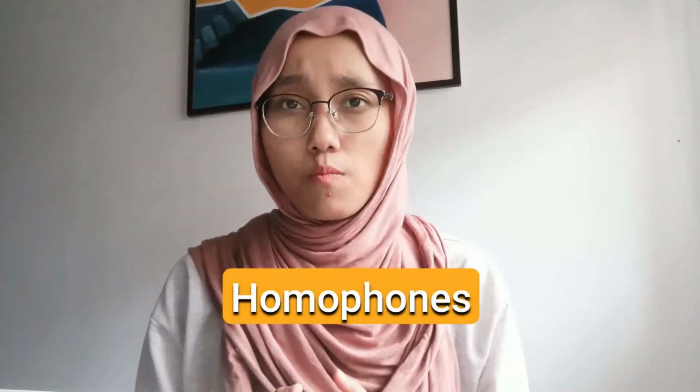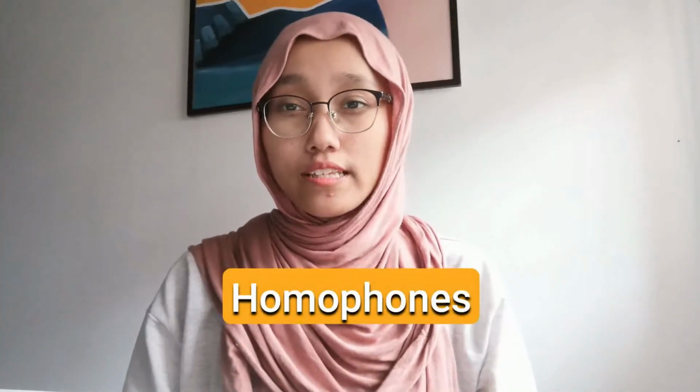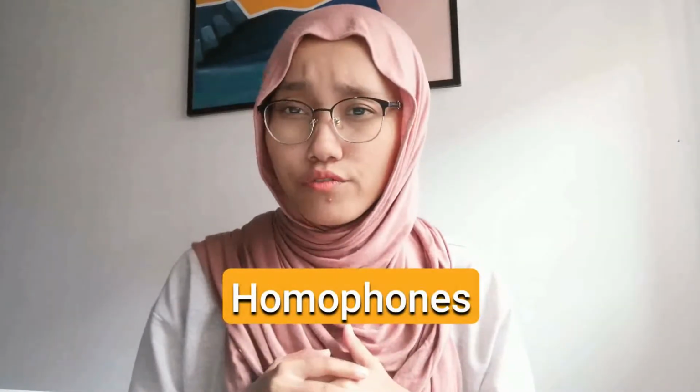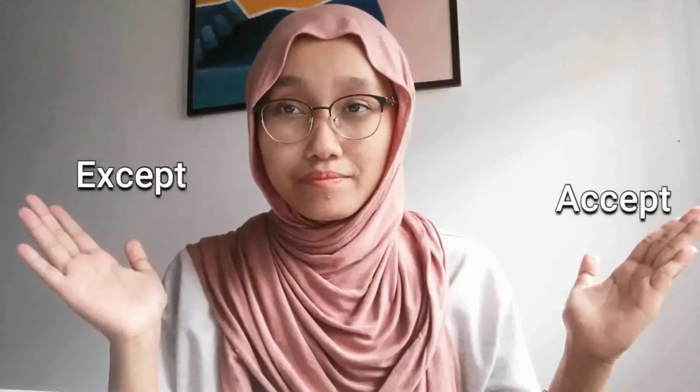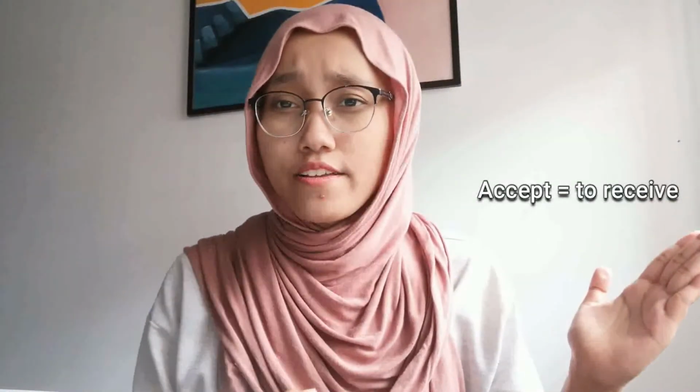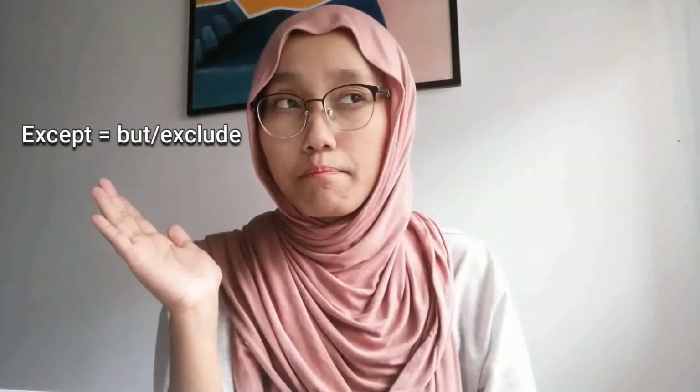There are several homophones in the English language that almost everyone gets confused at some point. The frequently confused homophones include accept and except. Accept is a verb that means to take or to receive. Meanwhile, except is used as a preposition or conjunction to mean but or exclude.